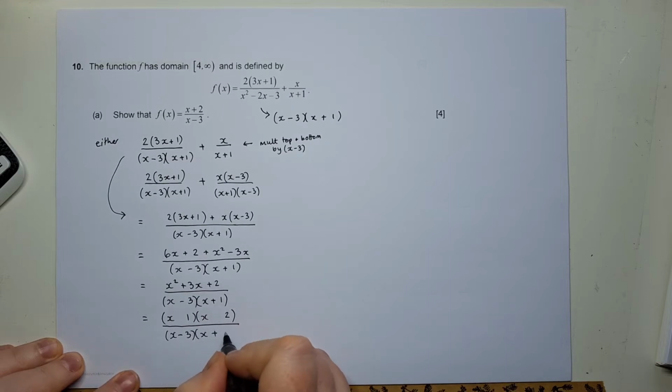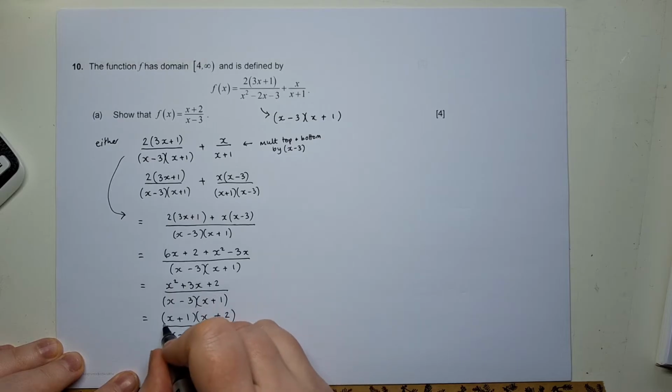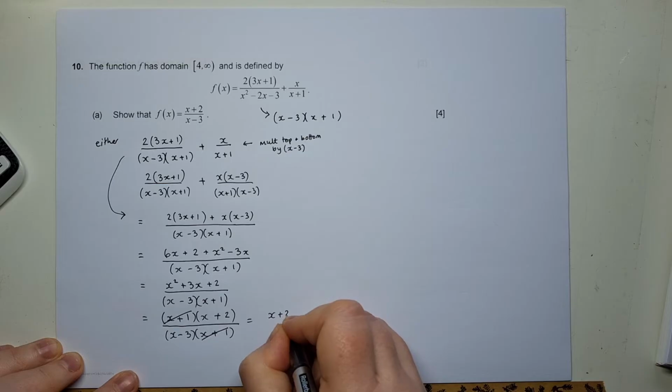Okay, so let's think about the signs. Yeah, they're all pluses. Okay, and then we can cancel, and we're there. We've got to the x plus 2 over x minus 3.